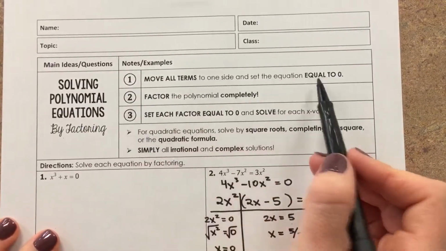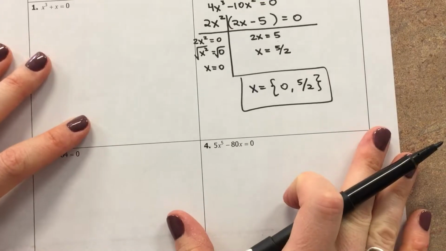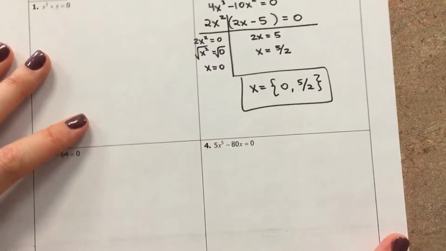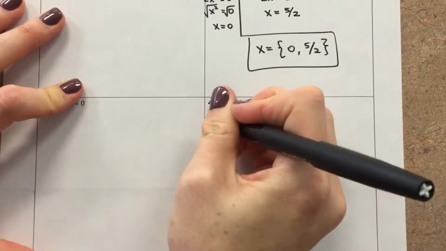So step number 1, make sure everything is on one side. We've got equals 0, which we already do. So we skip right to step 2. Factor completely. So always start by looking for a GCF. Maybe you have one, maybe you don't. Here we do. 80 is also a multiple of 5. So I can take out a 5.